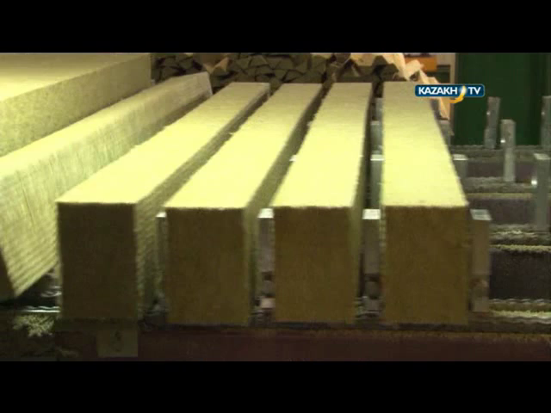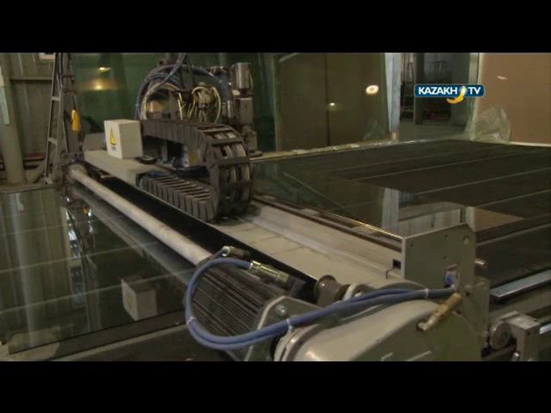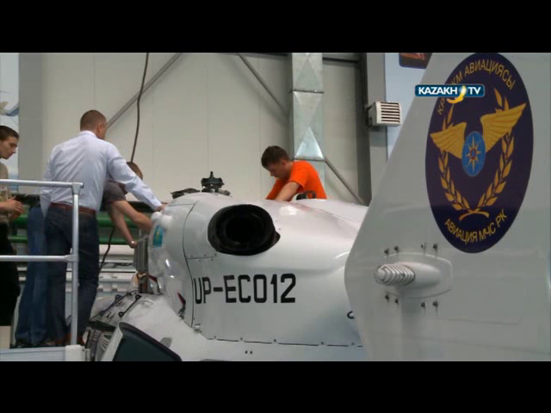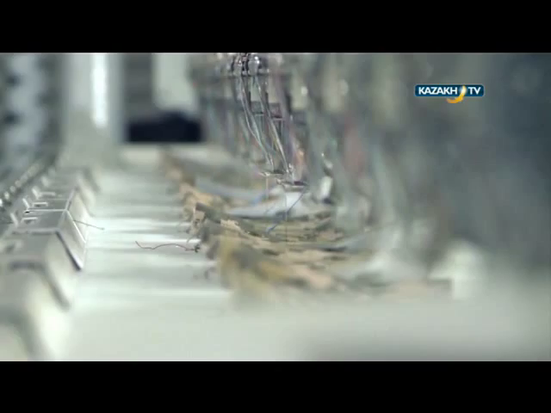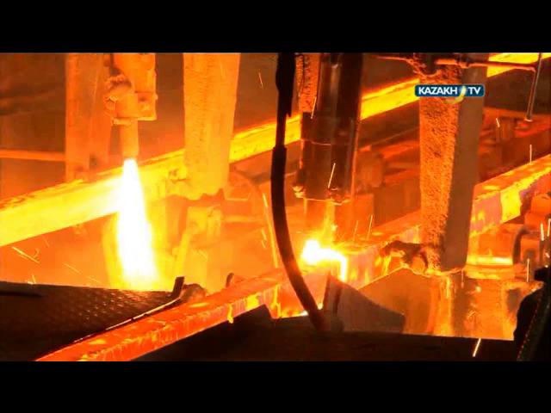The focus of the program Within the Process is the detailed process of production, from the idea to the final result, under the brand Made in Kazakhstan.